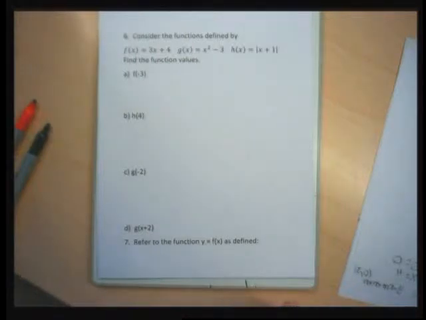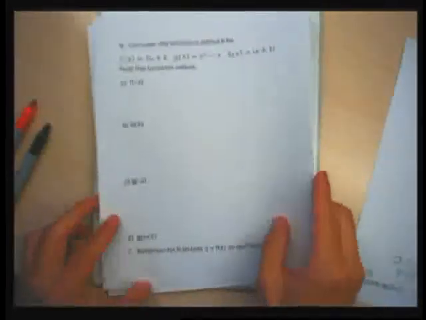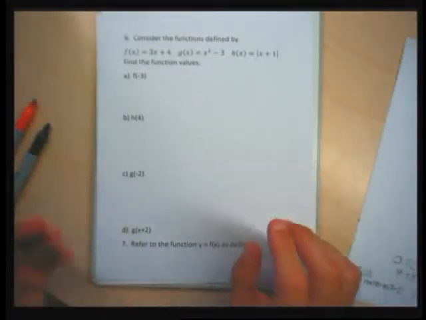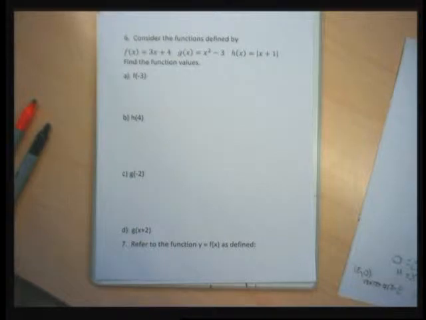So, I can live with this. I'm going to leave myself a lot of room here. Okay, that's fine. So for problem 6, it gives me a function called f, h, and g, and it wants me to do a few things.